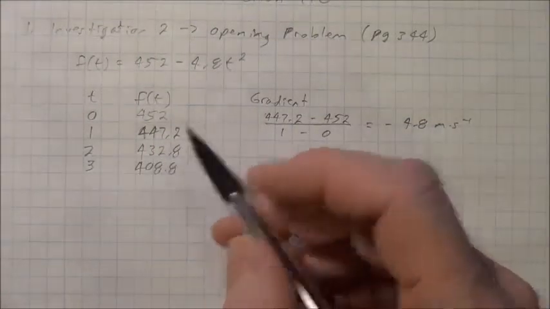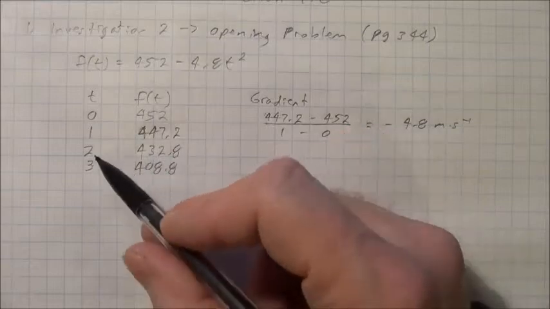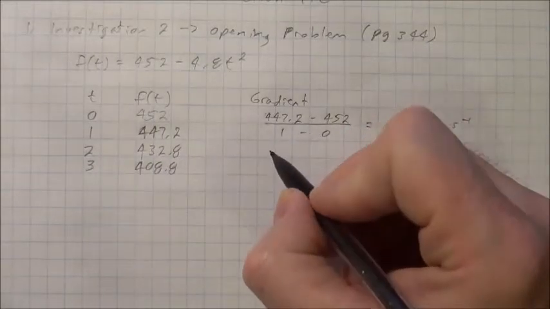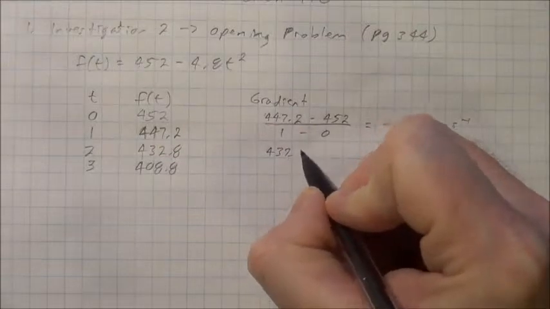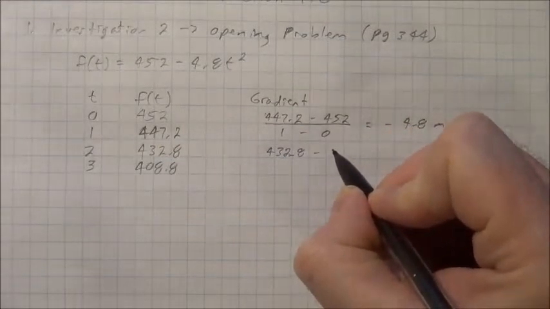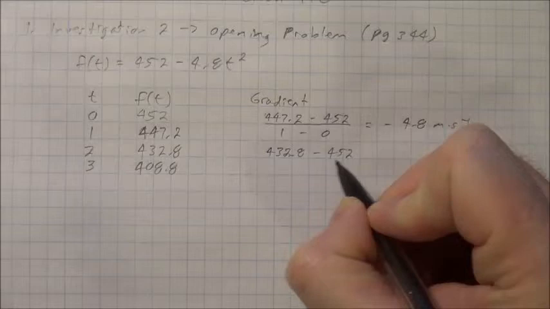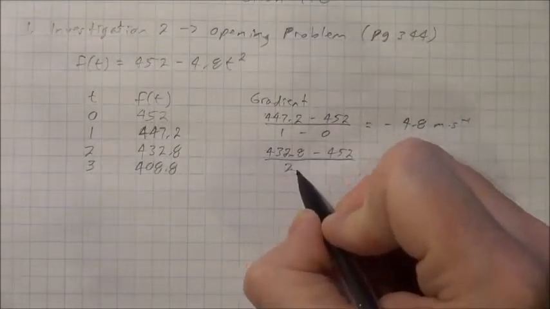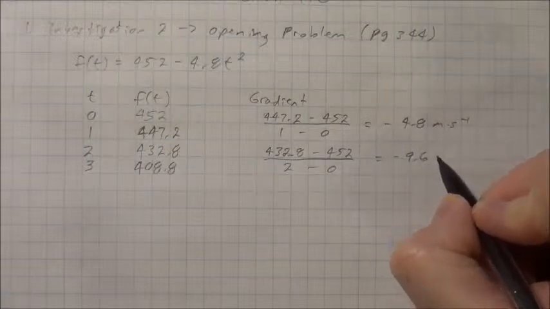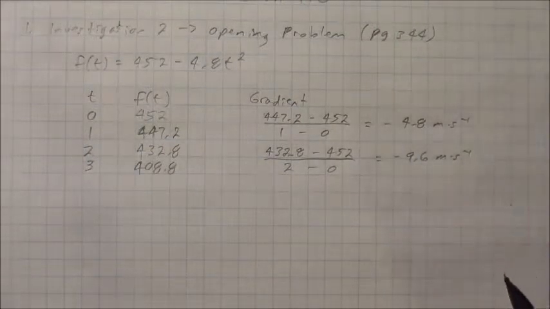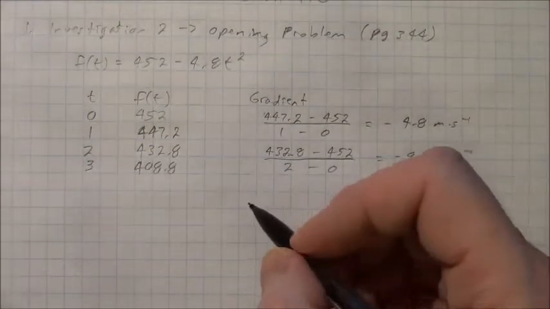For time equals 2 seconds compared to 0, it's 432.8 meters minus the original 452 meters, over 2 minus 0 seconds, which gives negative 9.6 meters per second. So speed is obviously increasing here.